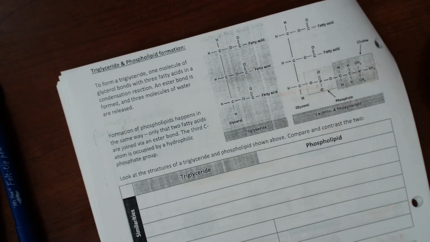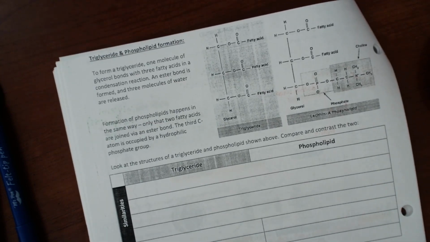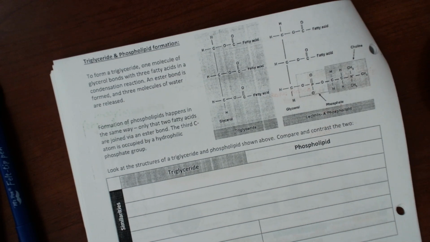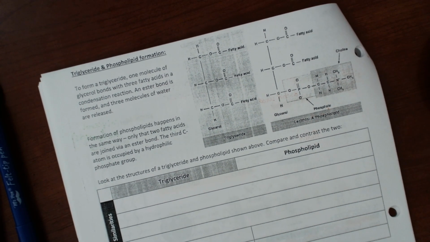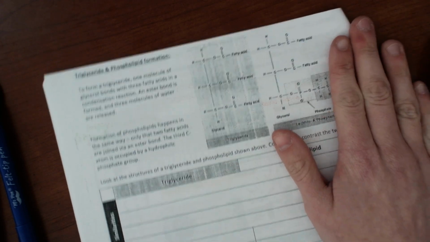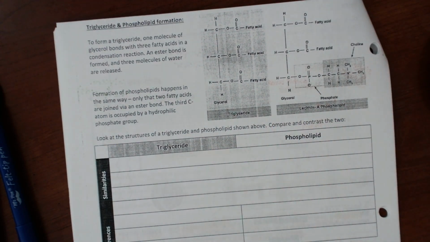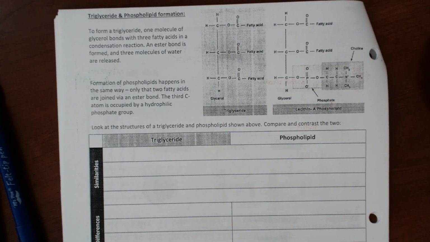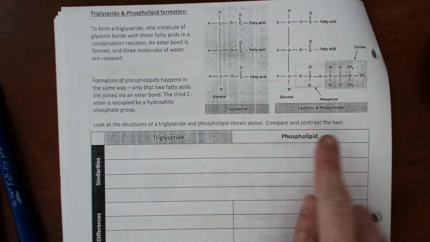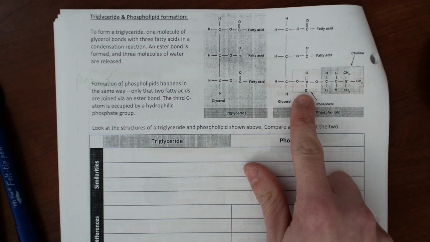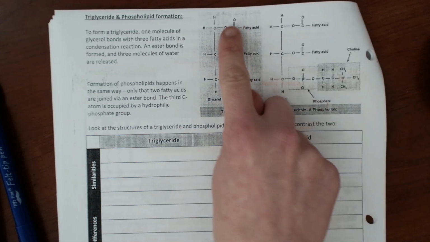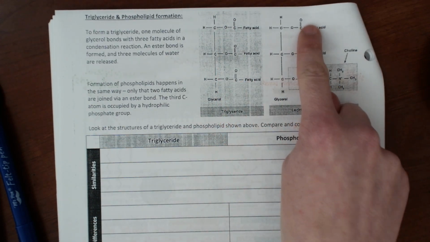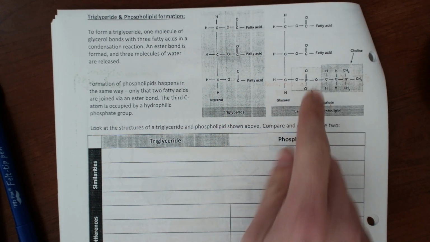Alrighty, so then we have to compare triglyceride and phospholipid formation, which feels weird because we haven't done the formation yet, but it's what it is. And so when you look at them, they look really similar, except for the fact that your phospholipid has a phosphate group instead of a third fatty acid. So again, your 3 dream girls, and then your 2 dream girls, Beyonce.